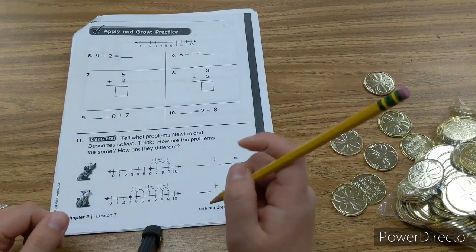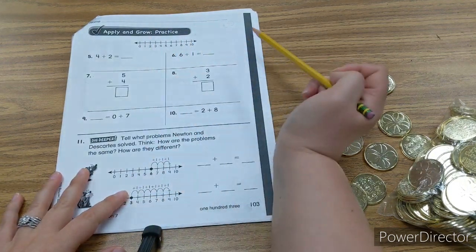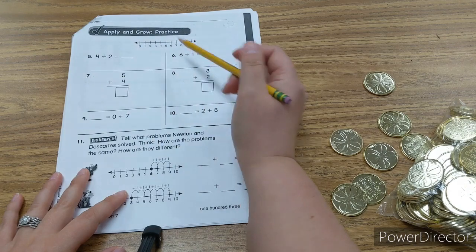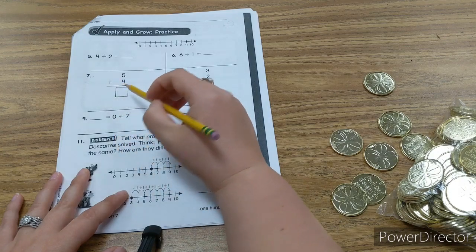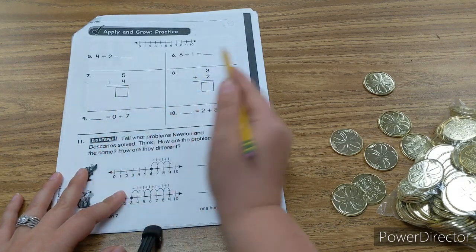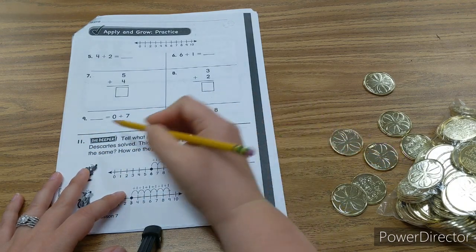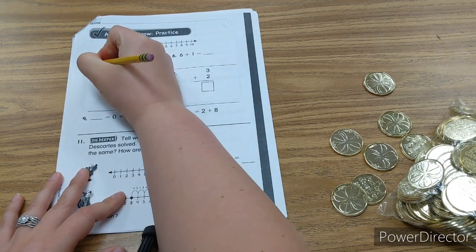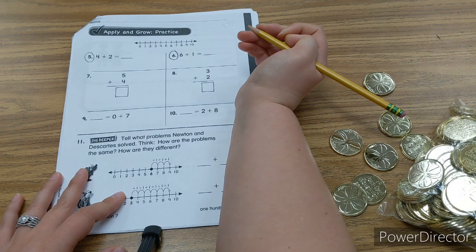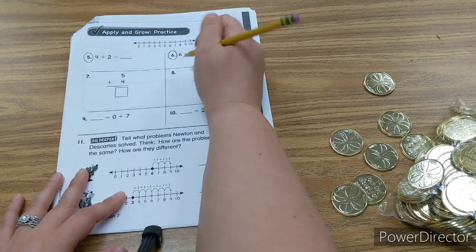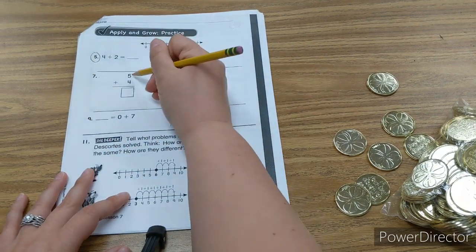Now we're on Apply and Grow Practice. Here's our number line. I want you to use the number line to figure out your problems for number 5 and number 6. And then it has a couple more problems right here for 7 and 8 and 9 and 10. I want you to do number 5 and number 6 all by yourself. I want you to do number 8 all by yourself. And let's go ahead and do 7 together, just so we remember how to do it.